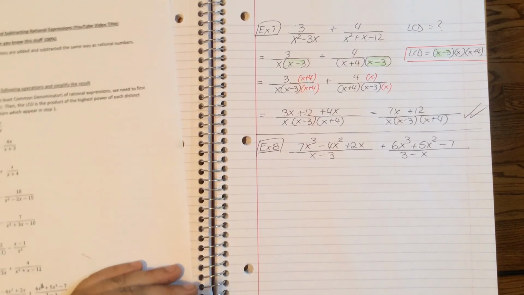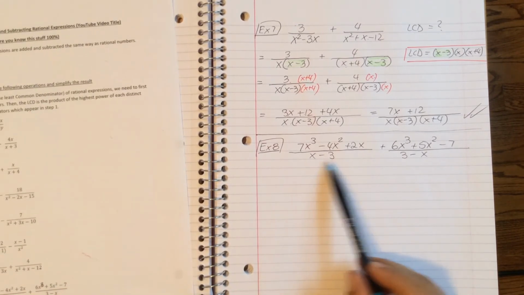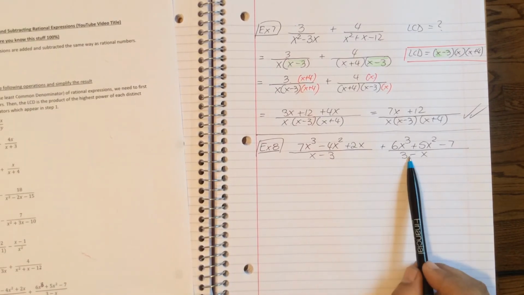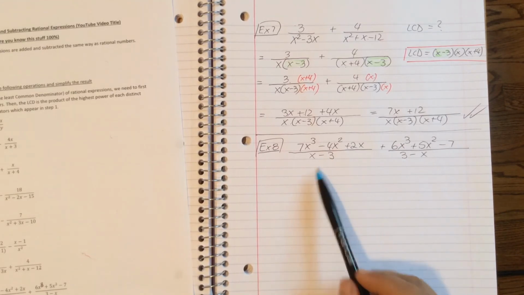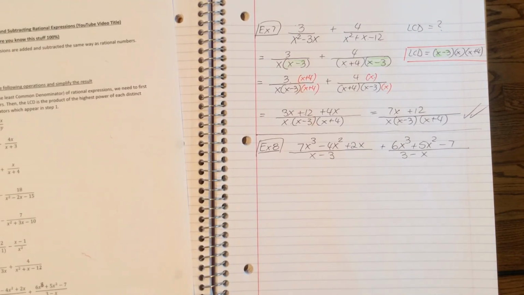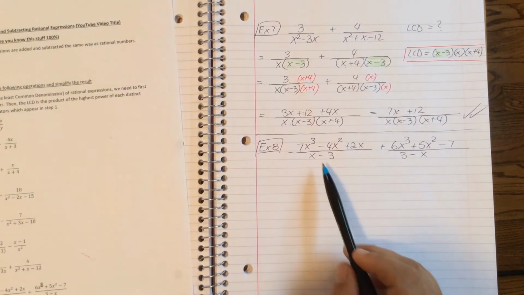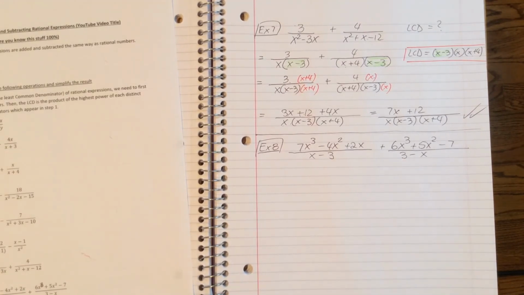Now, as we said before, the first thing is to look at the denominators and think if they have a common factor or not.